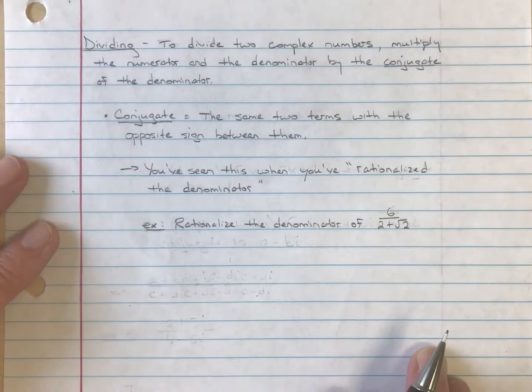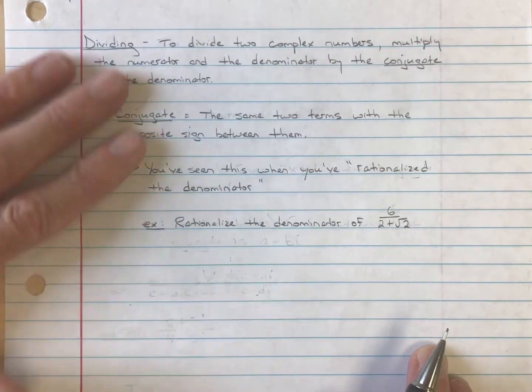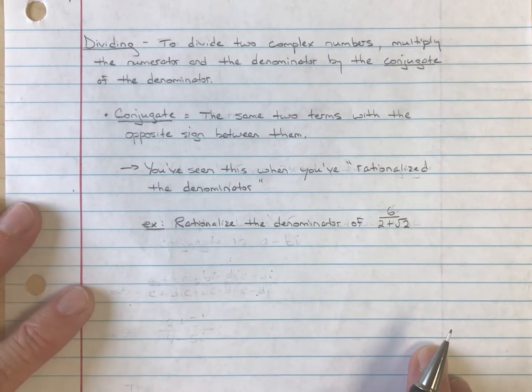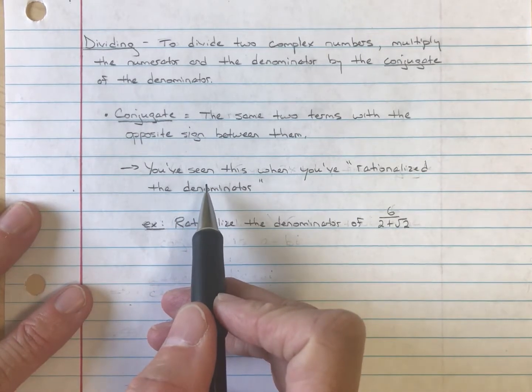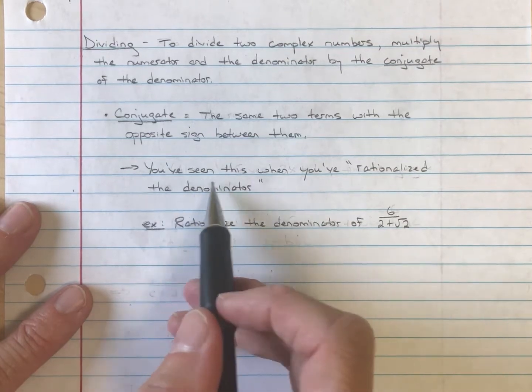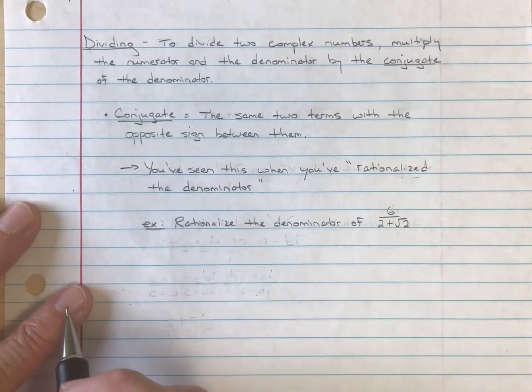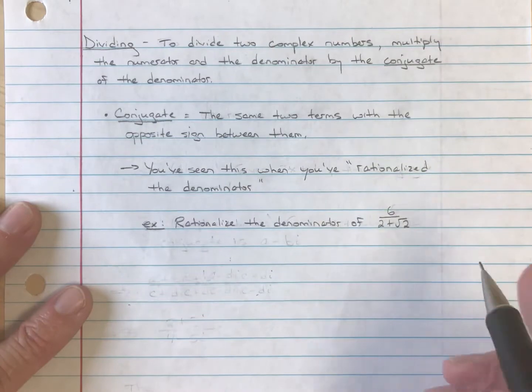That's going to require a couple of examples, I know, because it doesn't make a lot of sense to me either. However, you've probably seen this in Algebra 2 class, when you rationalized the denominator. So let's take a look.